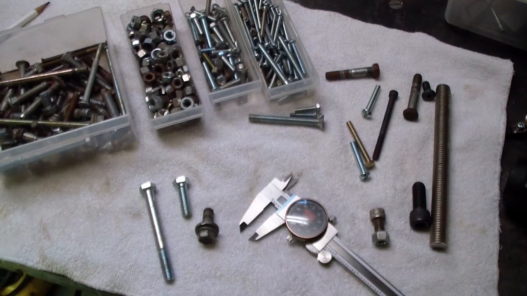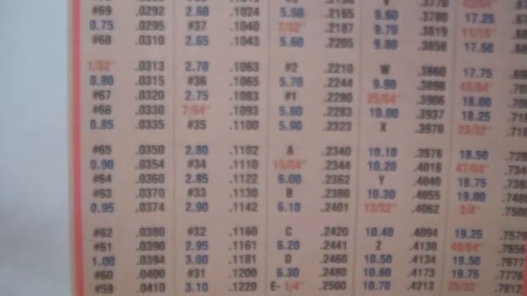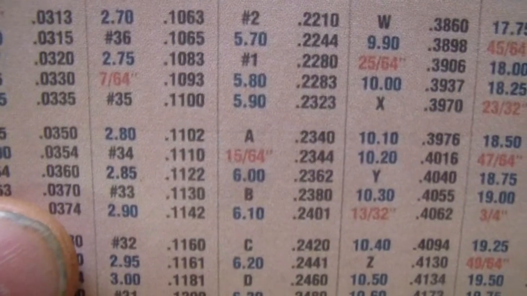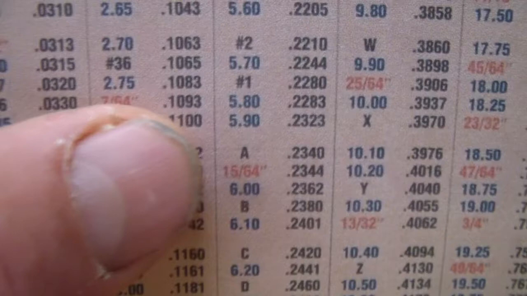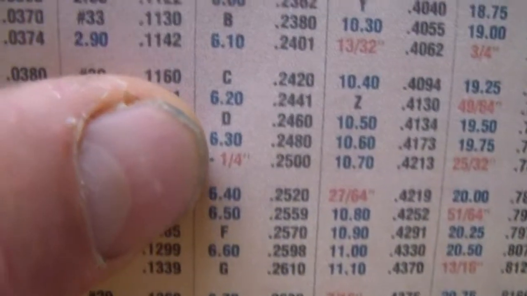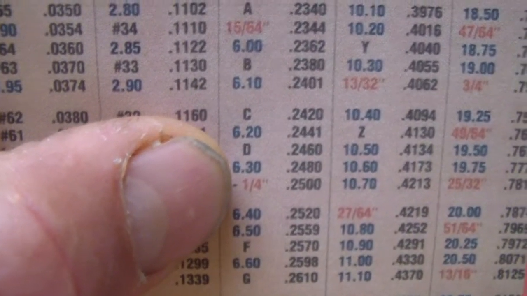The third set, if you remember from the chart that I described in the first video, talk about letter drills as well. So let's see if this camera can zoom in properly. On the chart, there was all kinds of different size designations, whether it's a letter drill, a fraction drill, a number drill, and even in blue, if you remember, they were the metric drills.